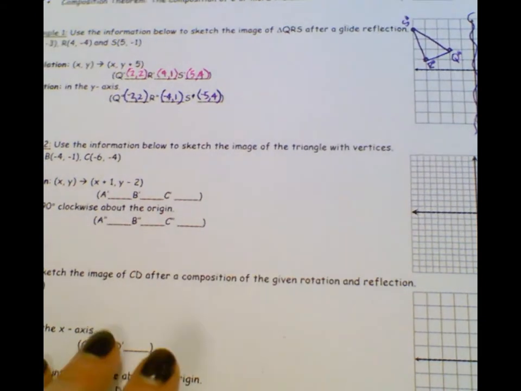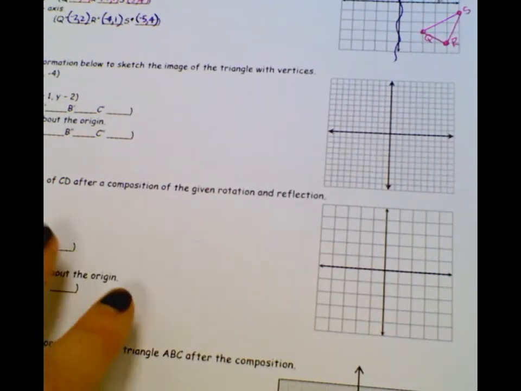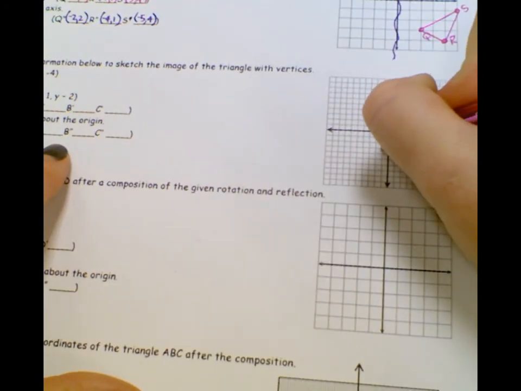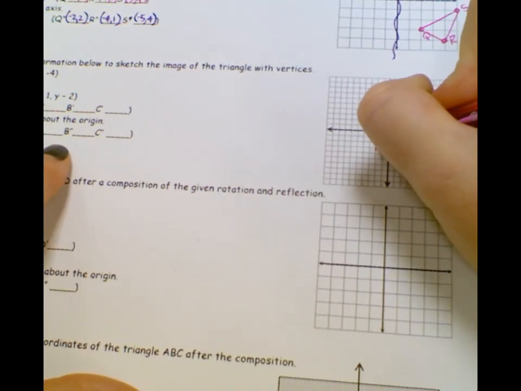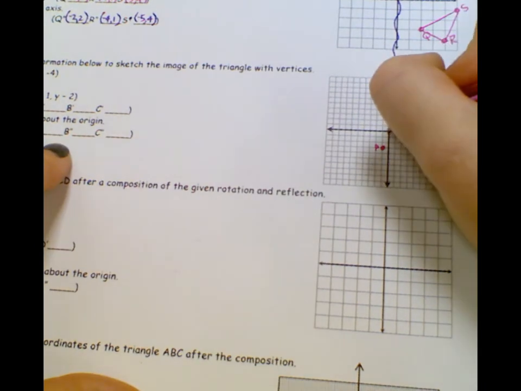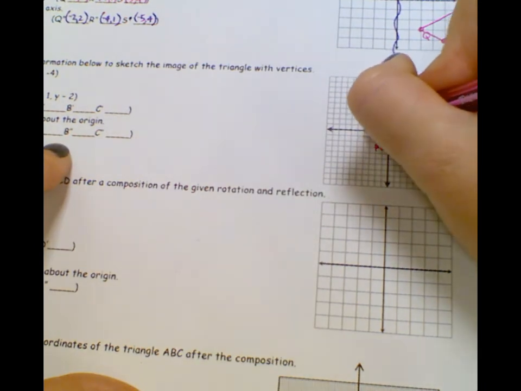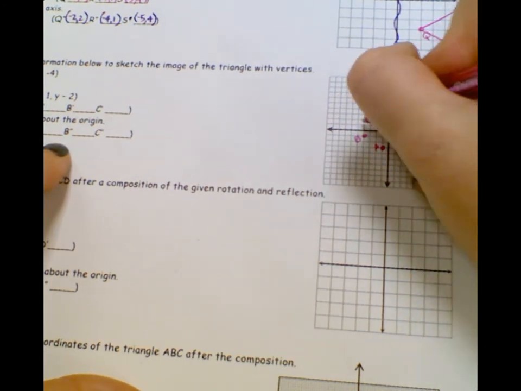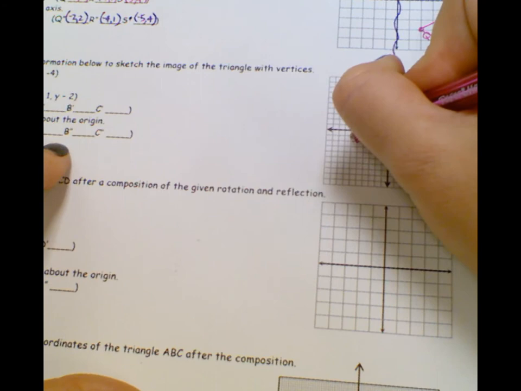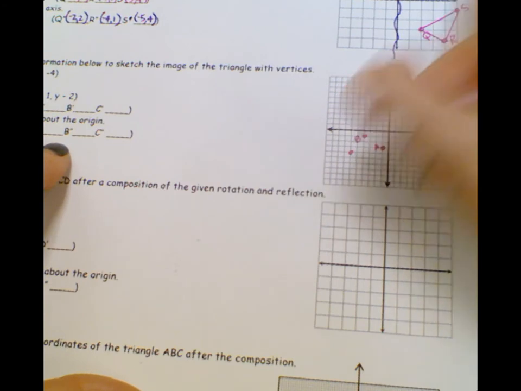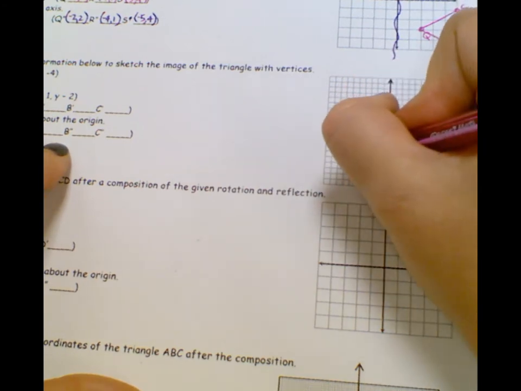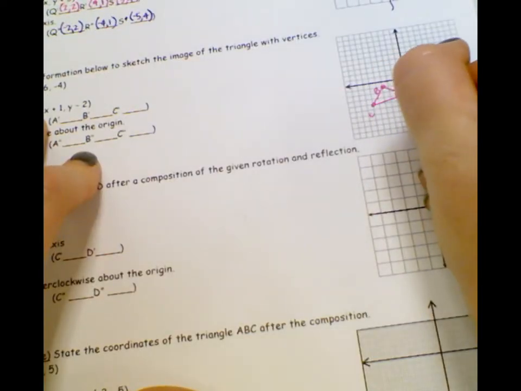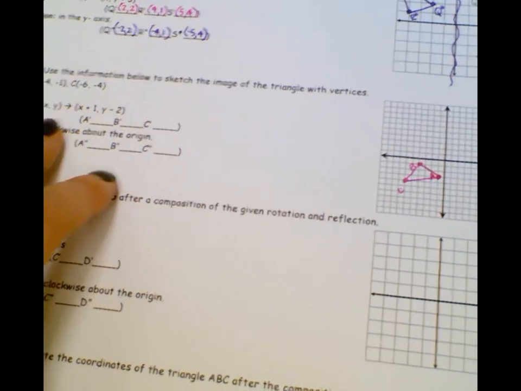All right, so for our next one, let's go ahead and get our triangle up there. So (-1, -3), that's our A. (-4, 1, 2, 3, 4, -1), there's our B. And then (-6, -4, 1, 2, 3, 4). That's our C. All right, so it's a smaller triangle, which is fine. All right, there he is, beautiful.